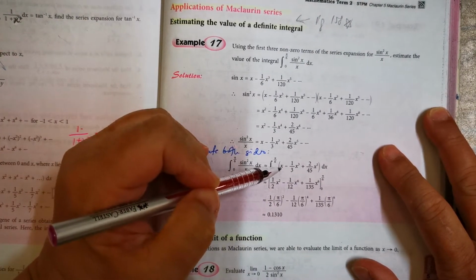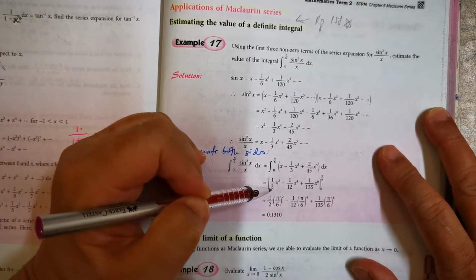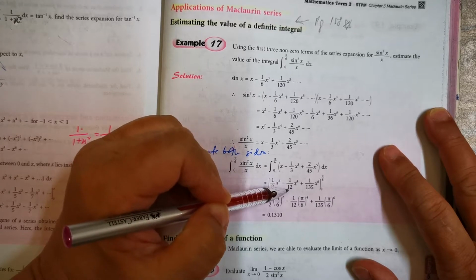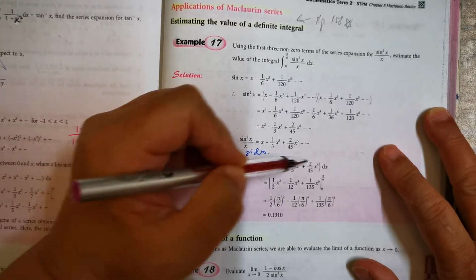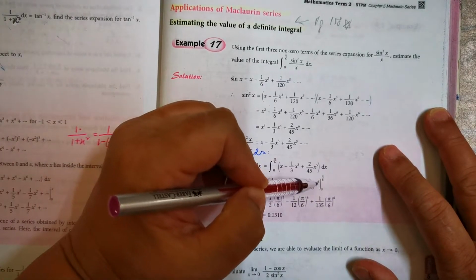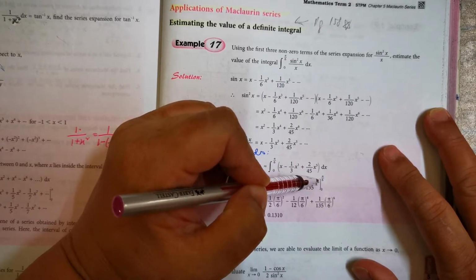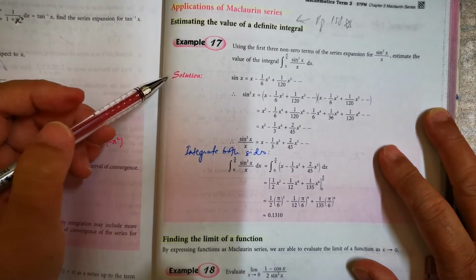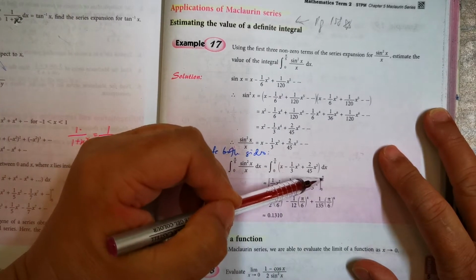So remember just how we say integrate x, I have x squared over 2. Integrate x3, I have x power 4 over 4. So 3 times 4, 12. Alright, integrate x5, I get x power 6. Index plus 1 over new index. So 45 times 6, 135. Alright, this is the lower limit and upper limit.